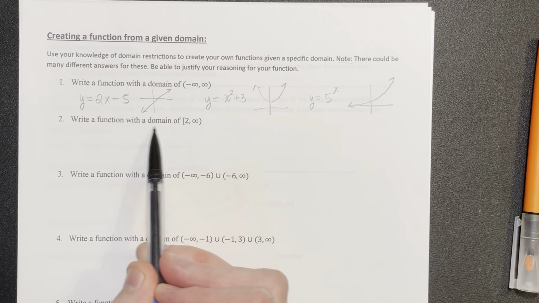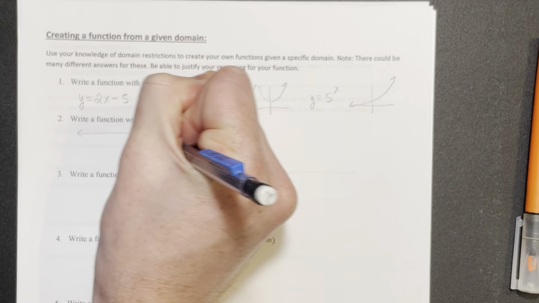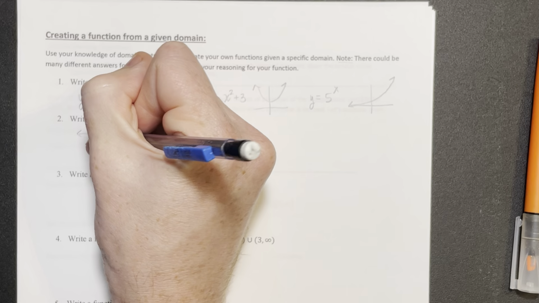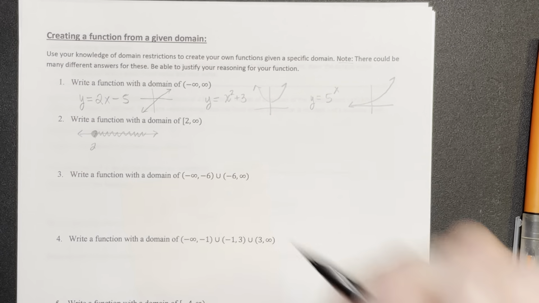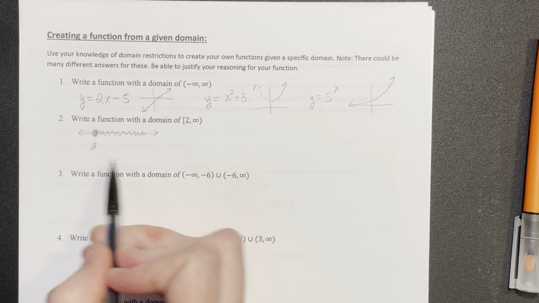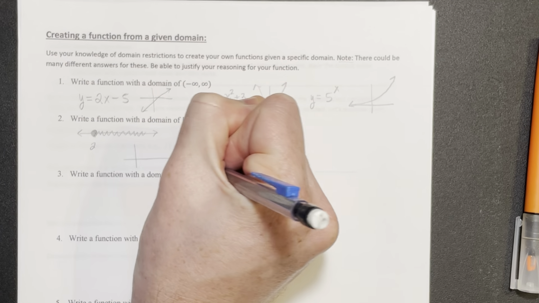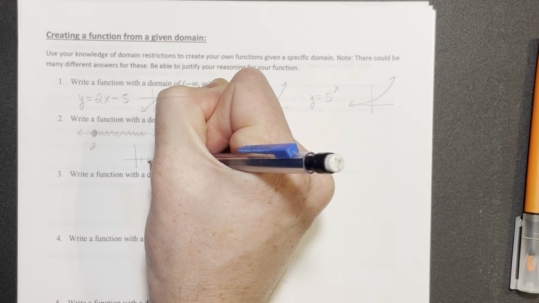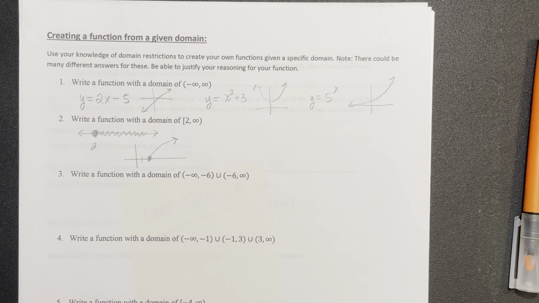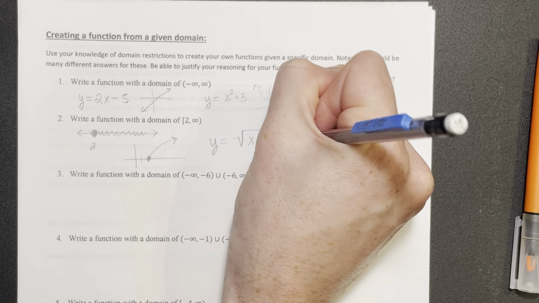So let's write a function with a domain of 2 to infinity. If I wrote that out, let's kind of remind ourselves of this number line. 2 to infinity would be closed circle at 2 and shaded to the right. So let's think about what functions we have seen that created some type of restriction like this. And that was a radical function. So a radical function, just remember, if I moved it to the right 2 and went off like that, that would have a domain of 2 to infinity. The way that we did that was take that square root and move it right 2.